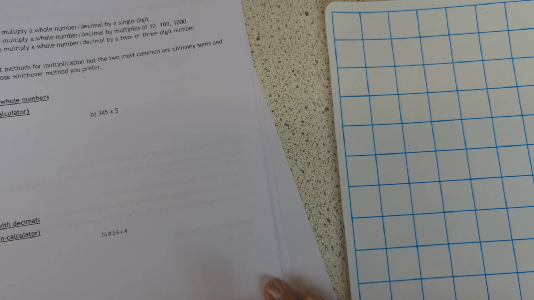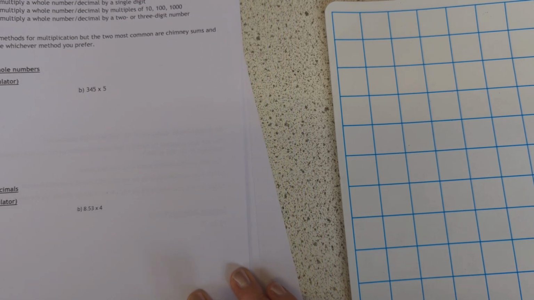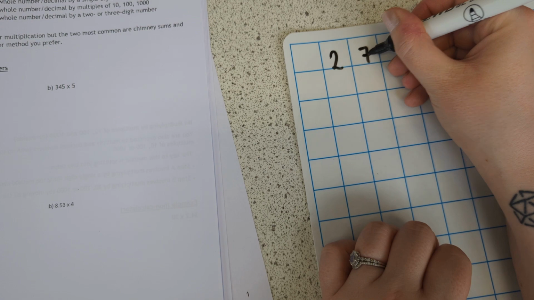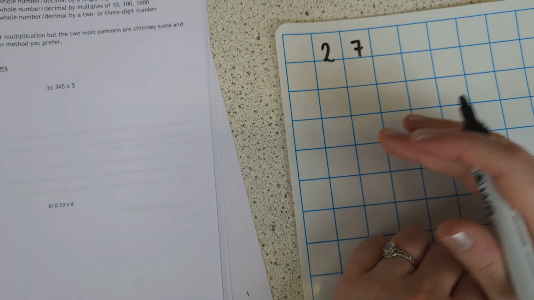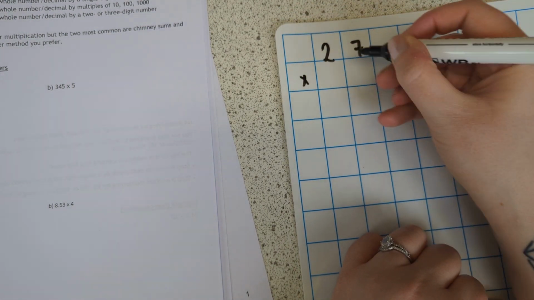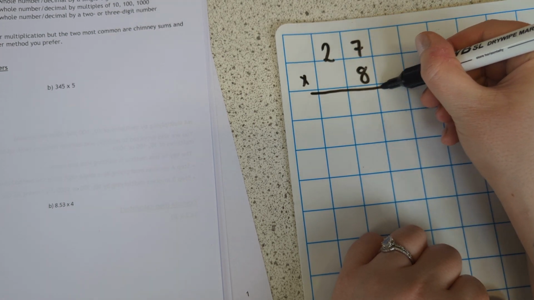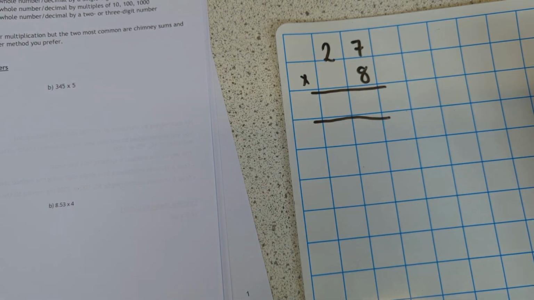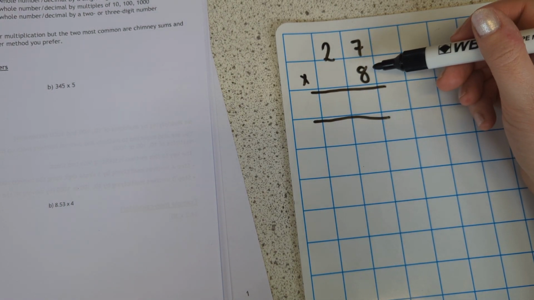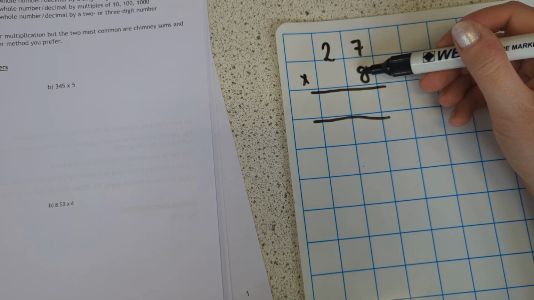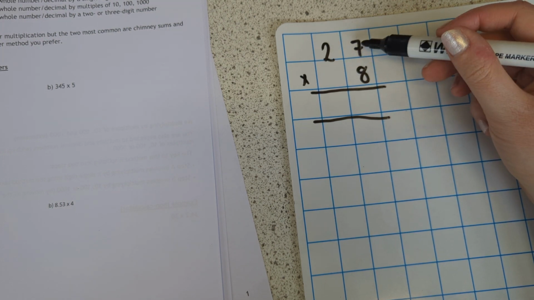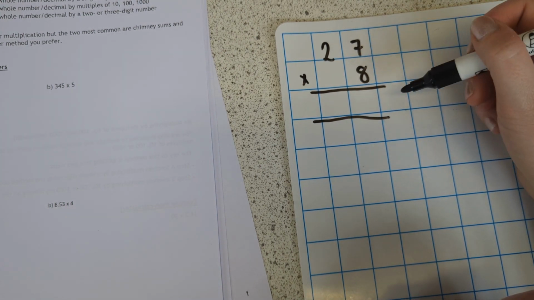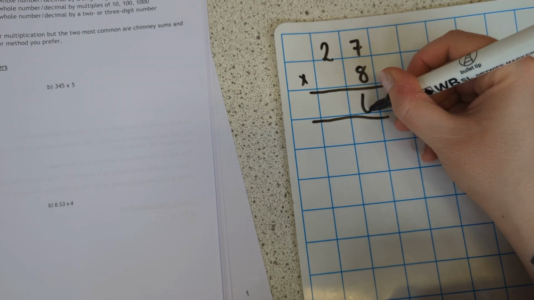Okay, so 27 times 8. Now I'm going to start off doing the more sort of traditional method, which is the column method. So just like adding and subtracting, I am going to put my numbers like this. And then for multiplying, we simply just multiply these two numbers together and then the 8 with the 2 as well. So we're just multiplying both of these numbers by 8. Okay, so we've got 7 times 8, which is 56.